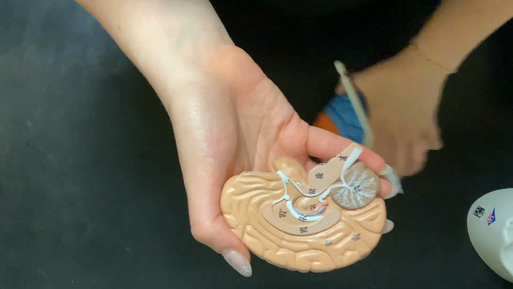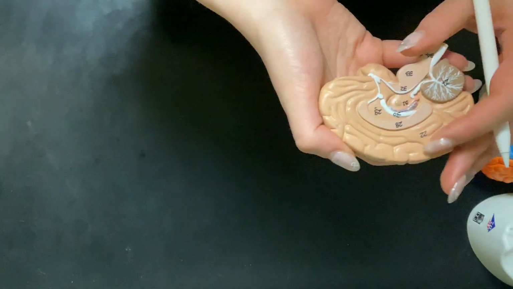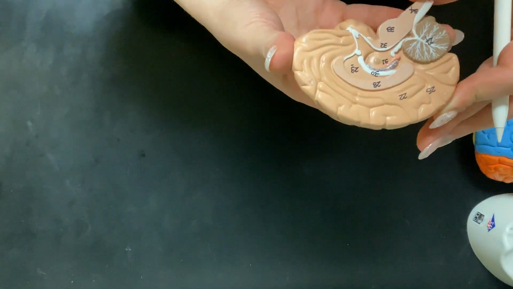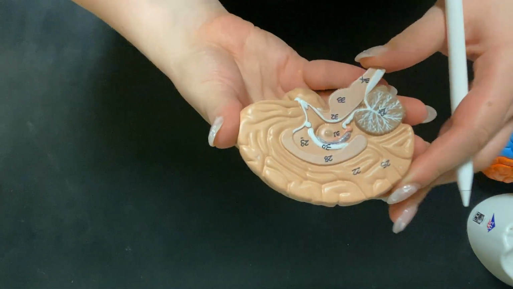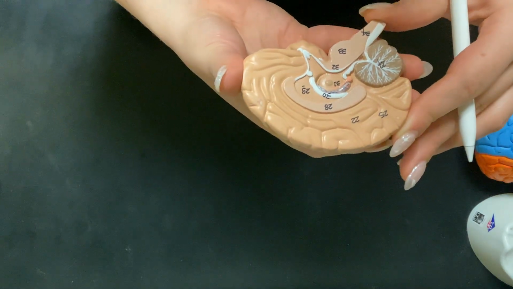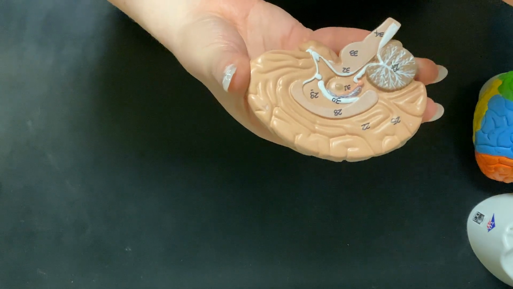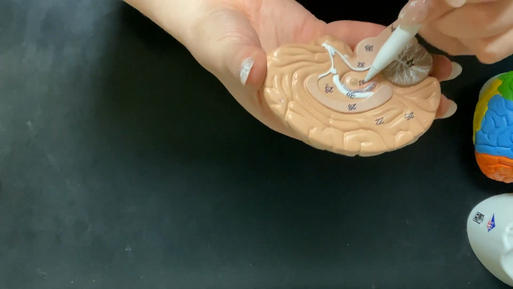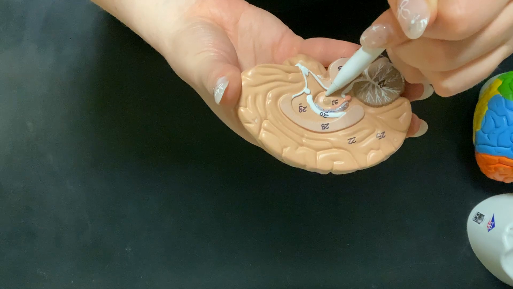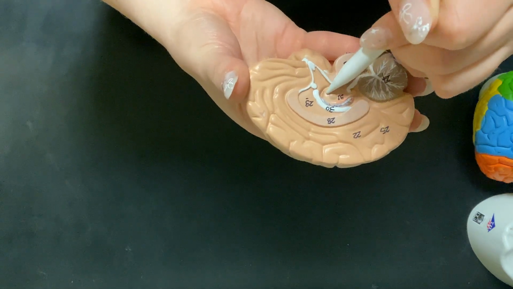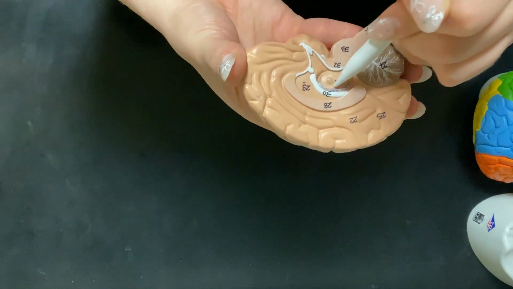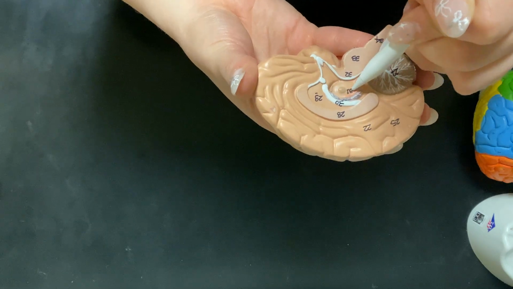And to continue with this view, we are going to be looking at something called the diencephalon, and that's going to include 4 different structures. So first we're going to be looking at our thalamus, and that's going to be number 31 on this brain, and it's going to go all the way around here. So that's our thalamus.